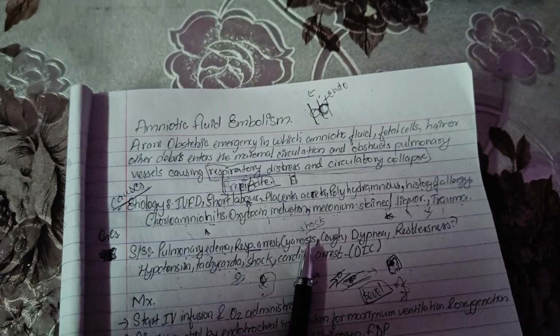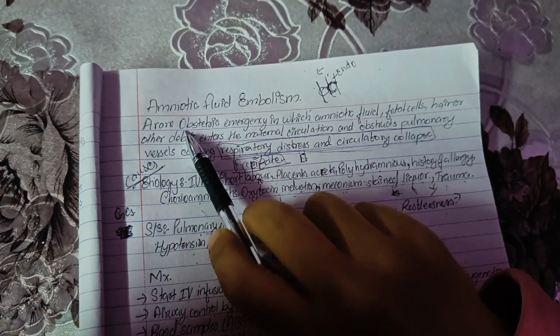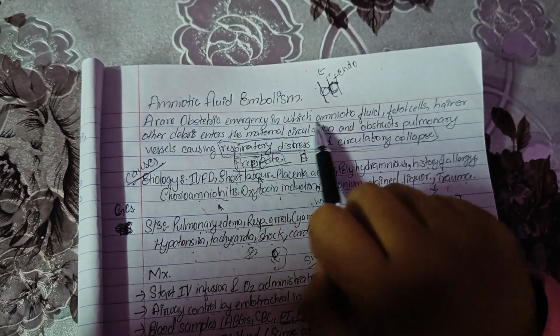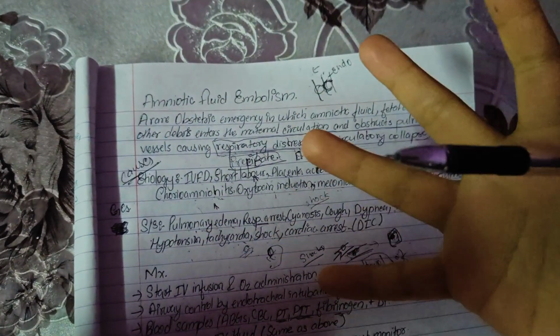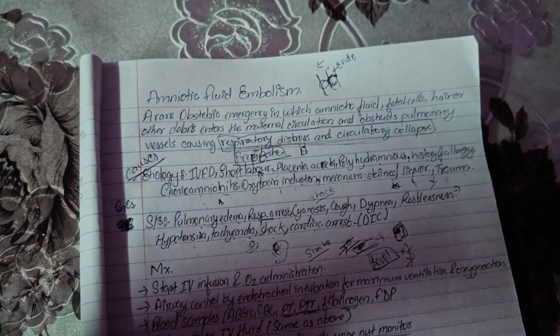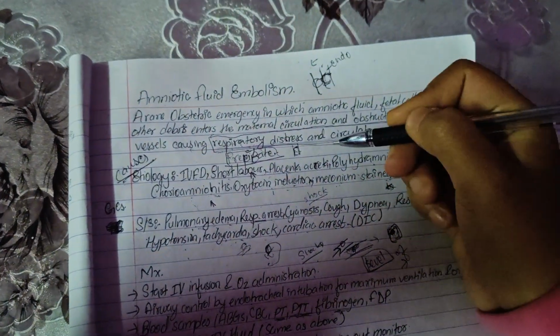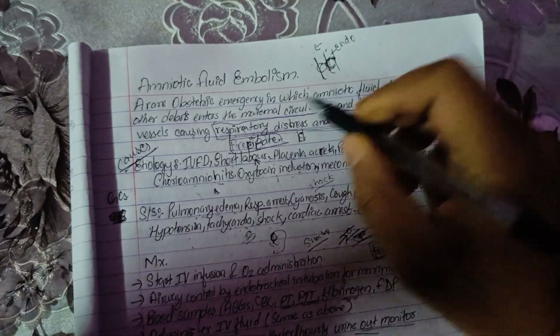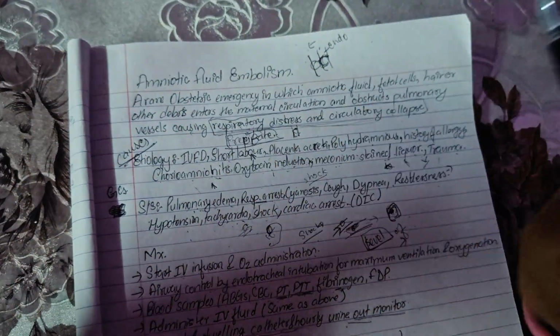Hello, this is the chapter about amniotic fluid embolism, one of the rarest obstetric emergencies, in which amniotic fluid, fetal cells, hair, or other debris somehow enter the maternal circulation and obstruct the primary vessel, causing respiratory distress and circulatory collapse. These two are the main words which are used in amniotic fluid embolism.